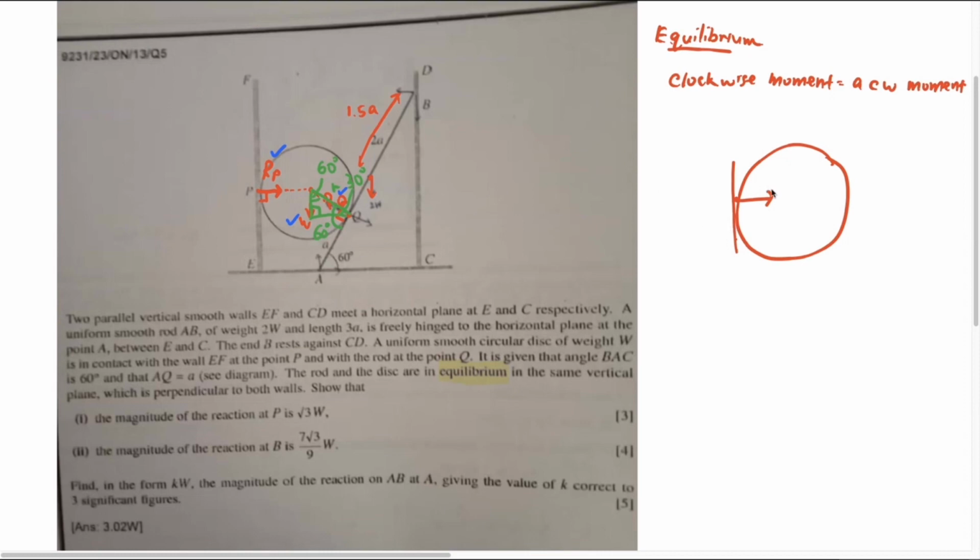Okay, so this is RP that acts on the disc. Point P is here. And I have W that acts on the disc. I have RQ that acts on the disc. So these three forces act on the disc. Okay, so let's say I draw a tangent here. This one, let's say I call it over.